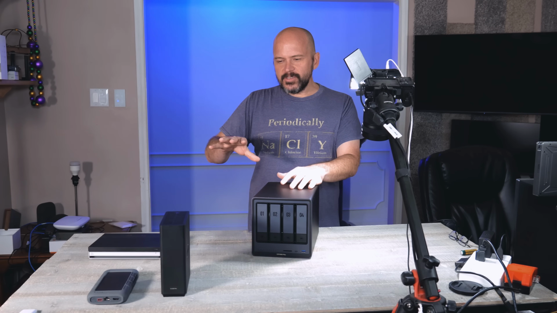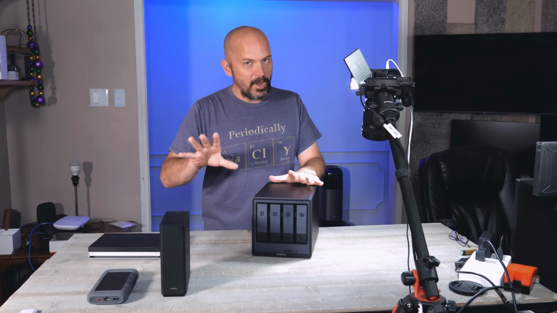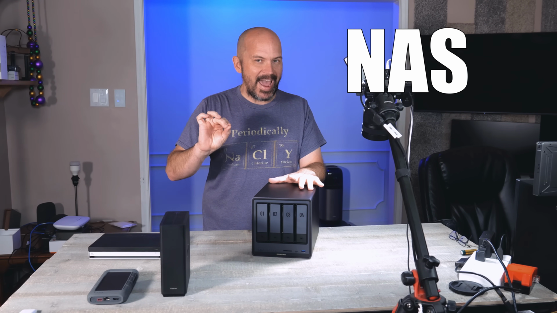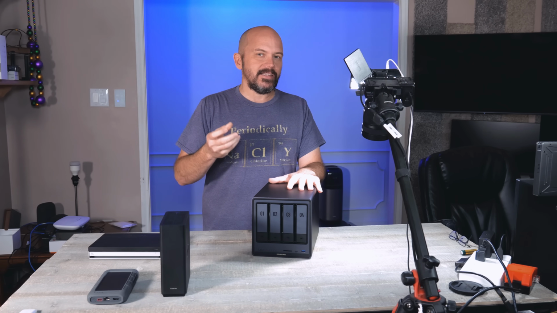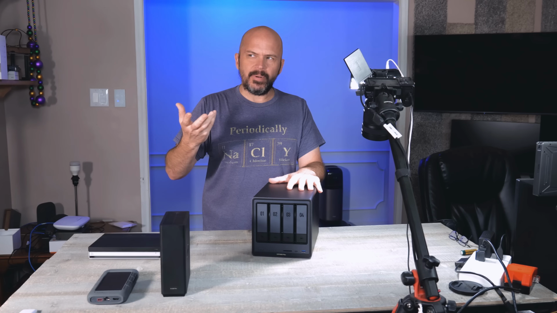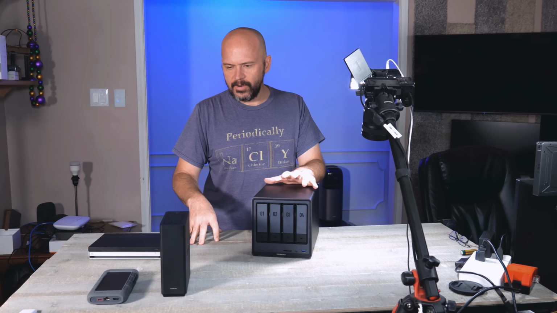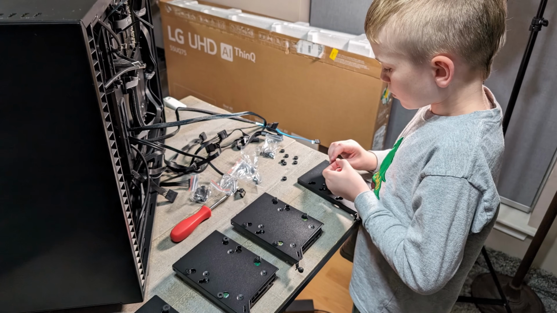So I thought we'd check out some of the NASes. We've had some weird NASes, and yes, I'm going to say that correctly, weird NAS. That's NAS. That's network attached storage. I believe there's several different names for that, but that's always the one I've heard. You've probably seen some of the other stuff before.